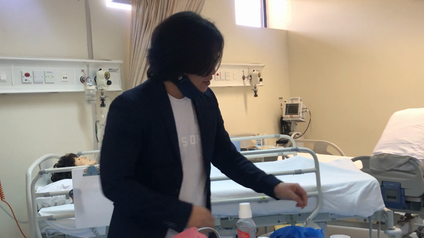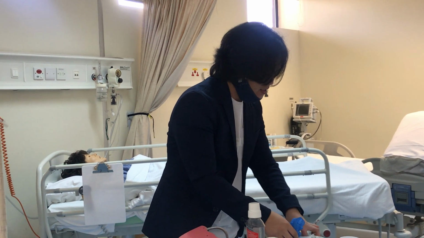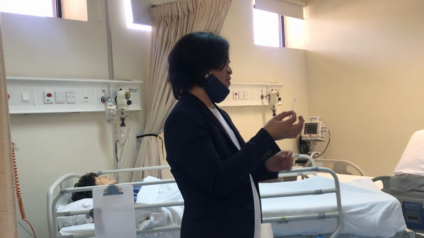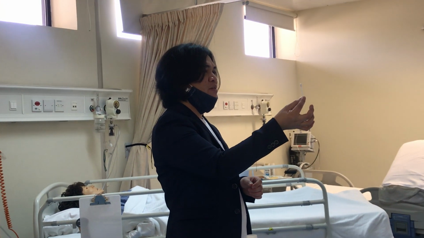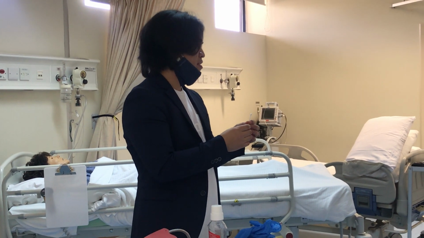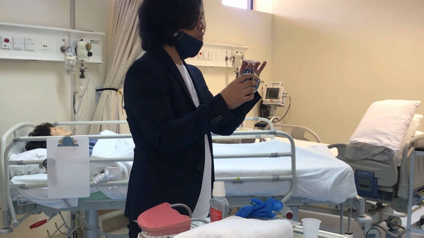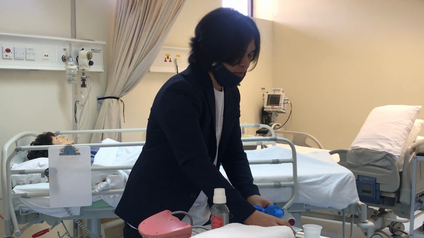And of course, if we're going to use moisturizer or Vaseline, we should have at least a cotton applicator, but we don't have cotton applicators. They just gave me cotton buds. But in the hospital, they have cotton applicators. This will be used to apply the moisturizer later on the patient's lips.